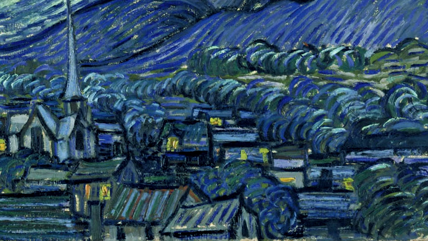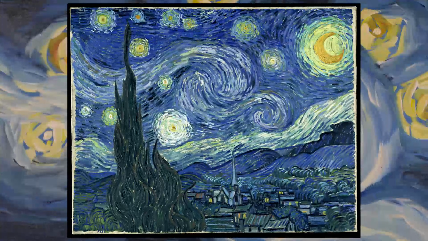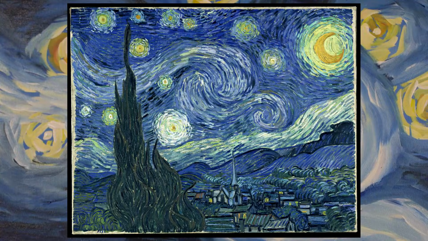You probably also noticed that there is a giant tree in the foreground and a small village just beneath the hills. Today I'm going to show you how to create your very own copy of the Starry Night. Your copy won't be perfect, but it will have the main ideas that Vincent van Gogh was trying to put into his original painting.